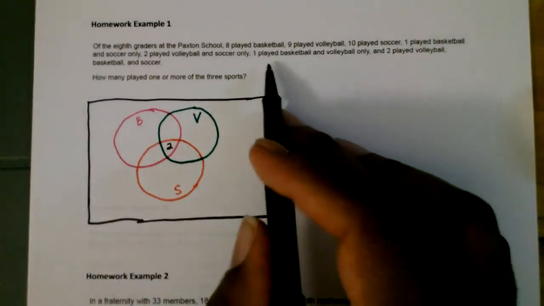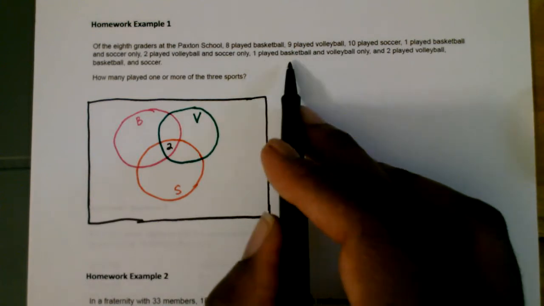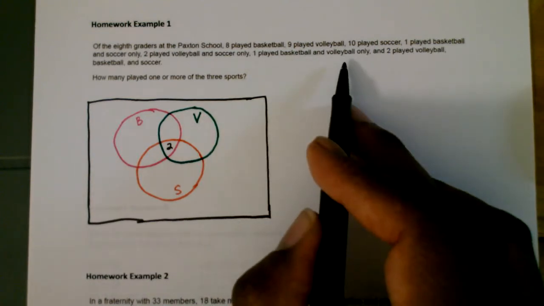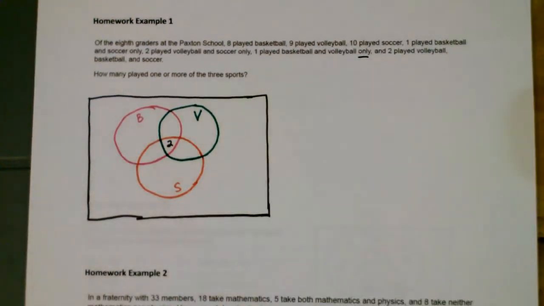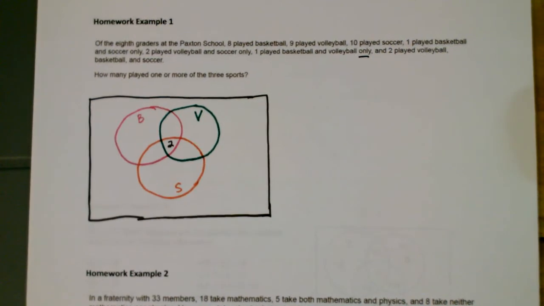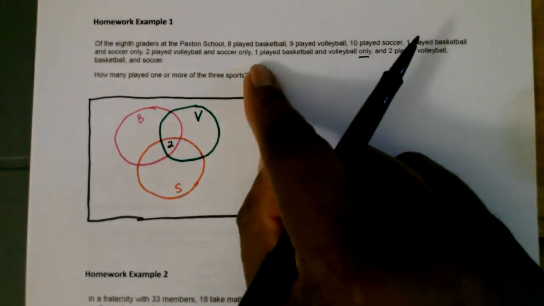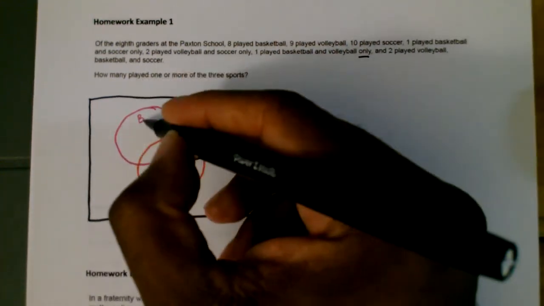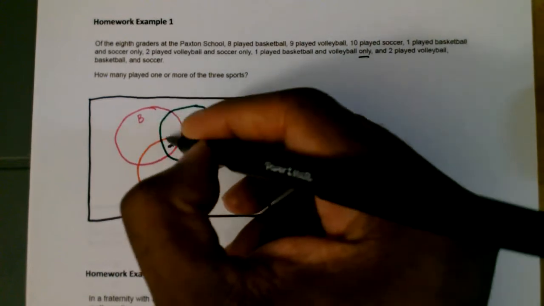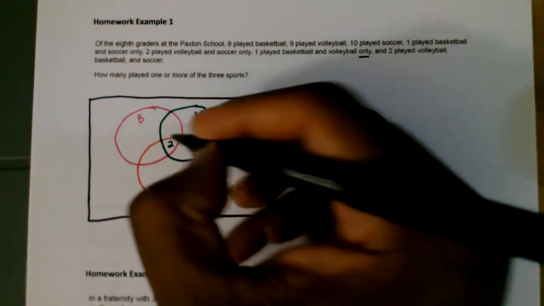Now pay close attention here. 1 played basketball and volleyball only. Okay, so here in this case, that key word that they give you is only. So that means we don't need to subtract in this case. So basketball and volleyball only, that's this and this intersects to this right here only.